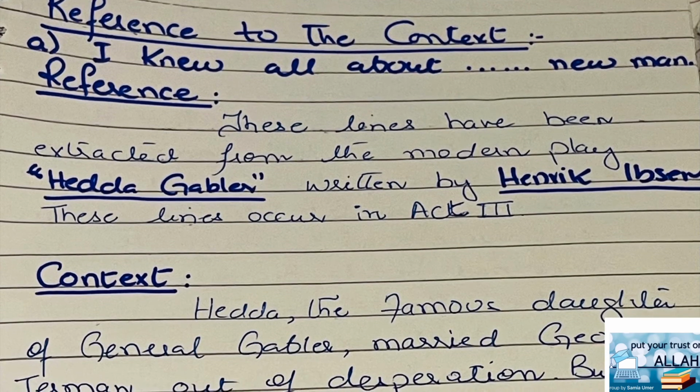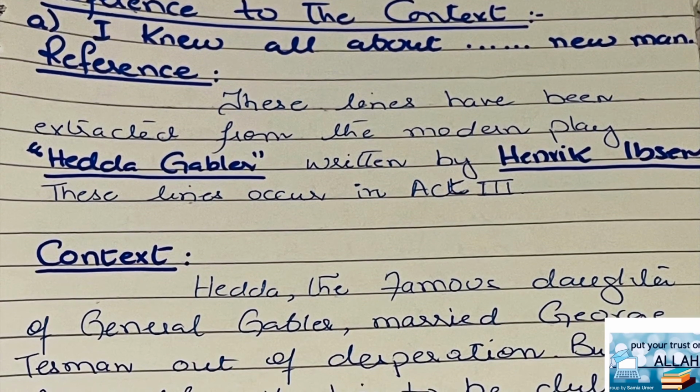आपने इस तरह नहीं करना. आपने रेफरेंस टू द कॉन्टेक्स्ट के बाद पहले रेफरेंस लिख कर नेक्स्ट लाइन से कॉन्टेक्स्ट लिखना.